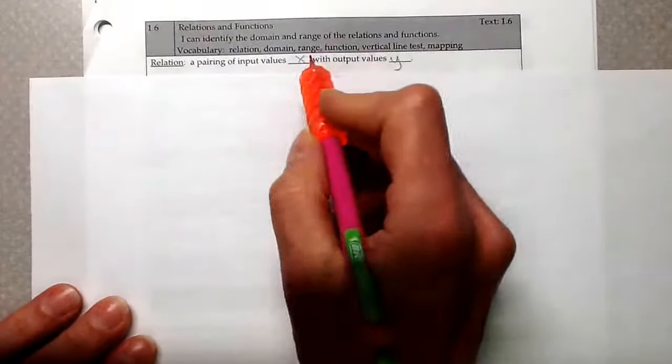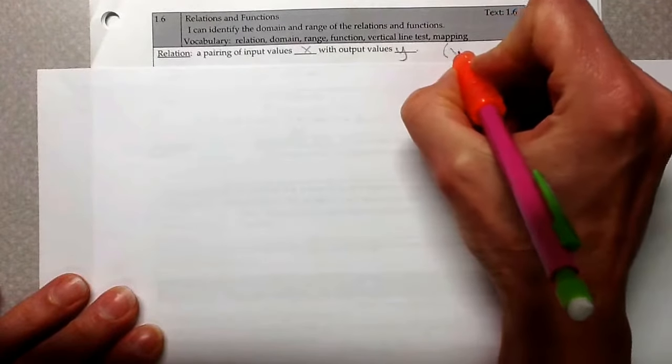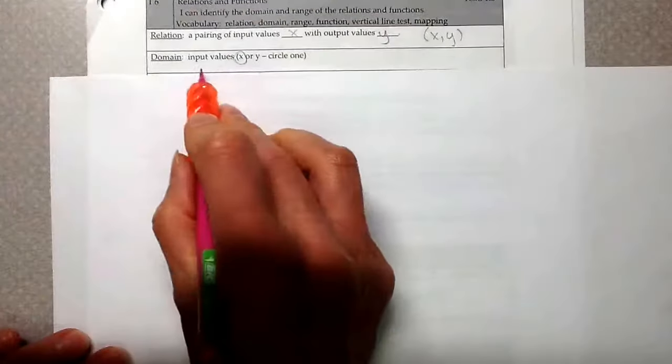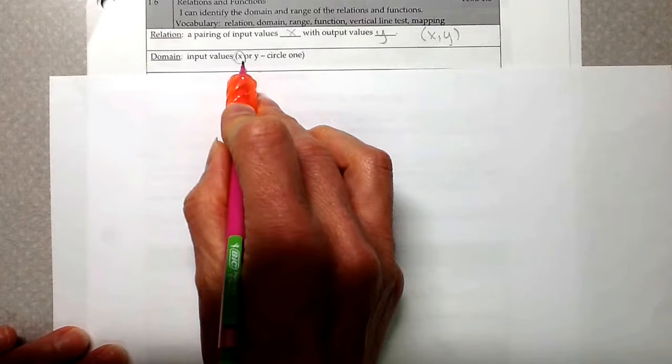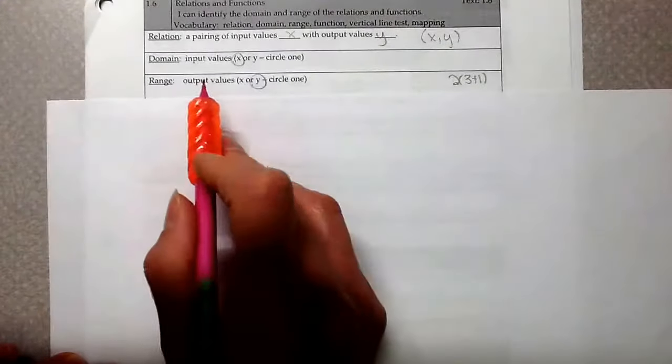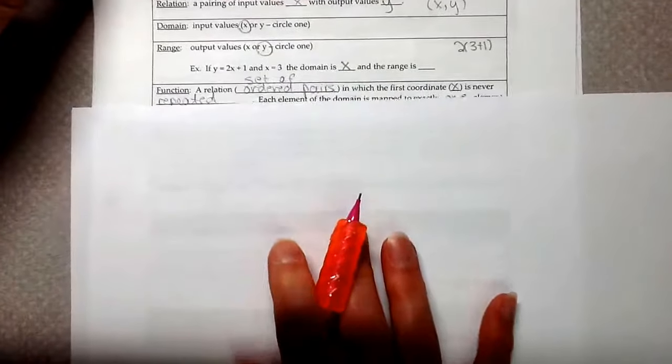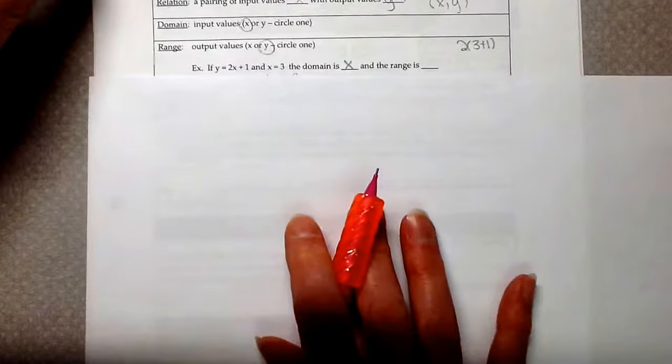First, a relation is a pairing of input values x with output values y. So we could have x comma y. The domain is the input values, so that would be x. And the range is the output values, so that would be y.